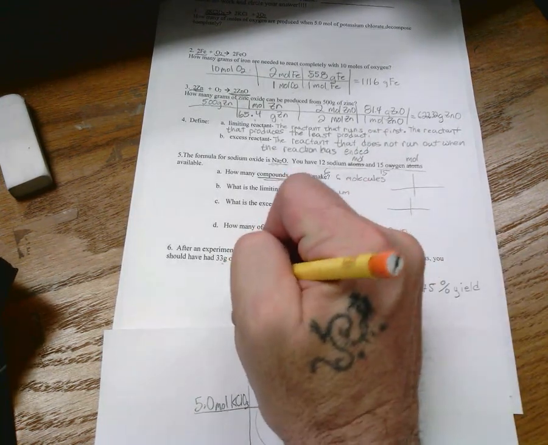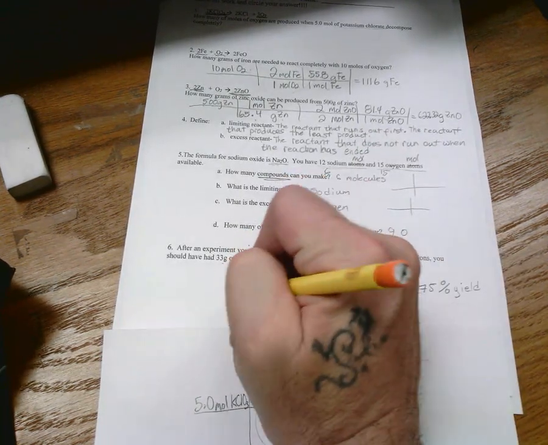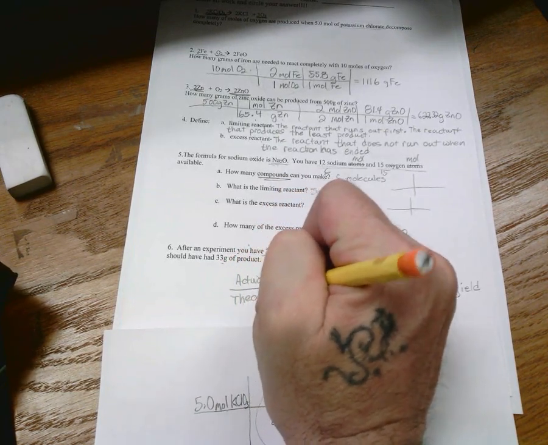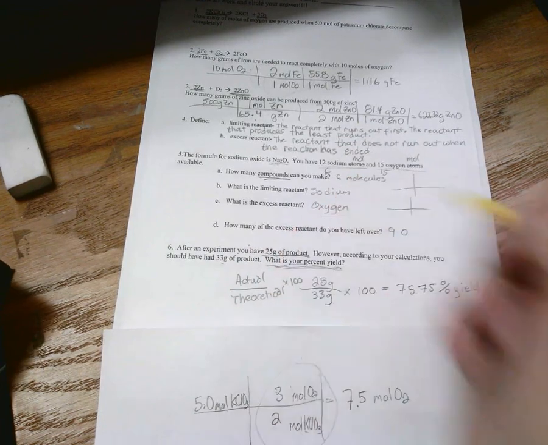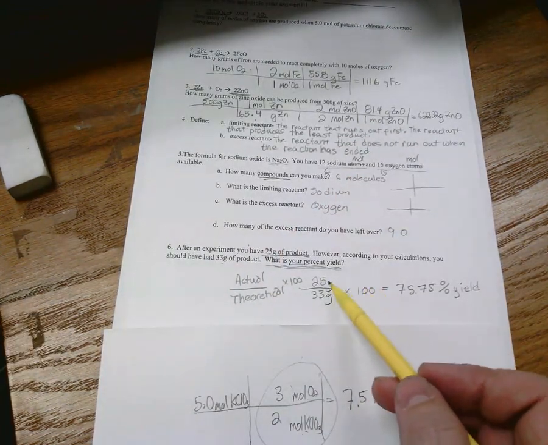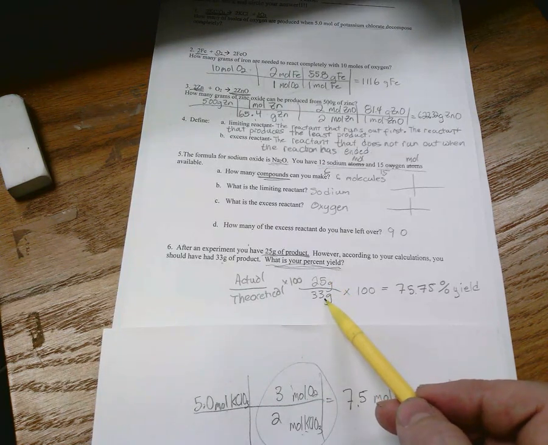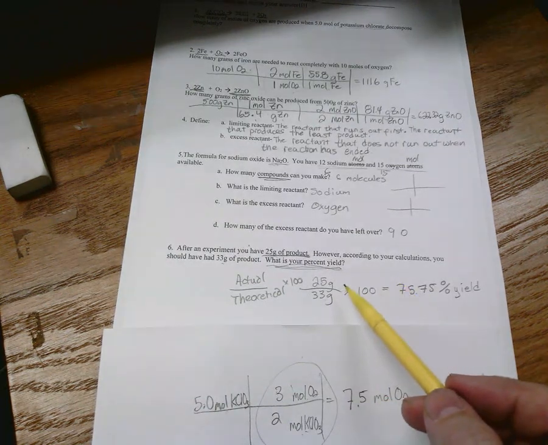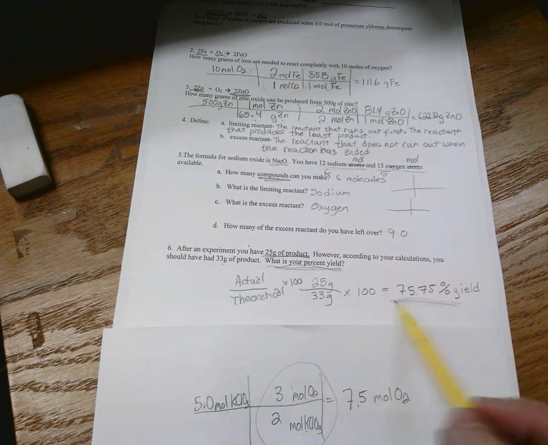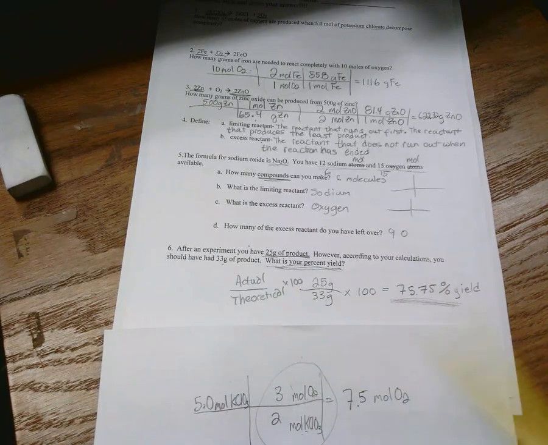That is how you calculate percent yield. Remember, it is actual over theoretical times 100. Just remember that the actual is 99.9% of the time smaller than your theoretical. So for this test in particular, put the smaller number on top. If you get something over 100%, then try it the other way around.